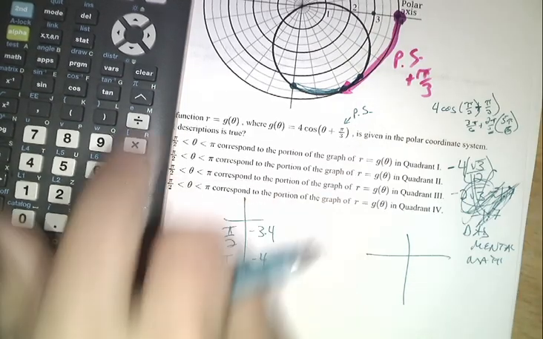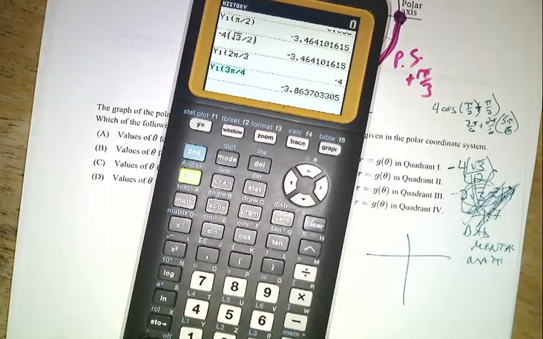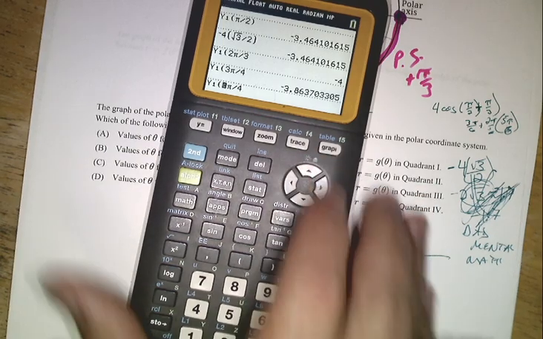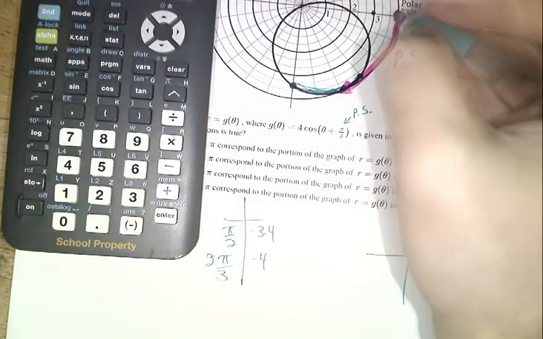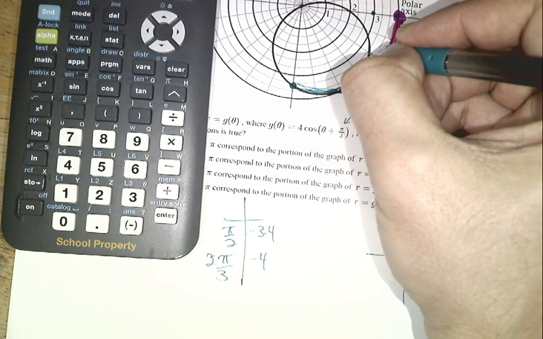So we're on that section right there. I go again, and we will type in 5 pi over 6. And so that is another 3 point something. So right here.